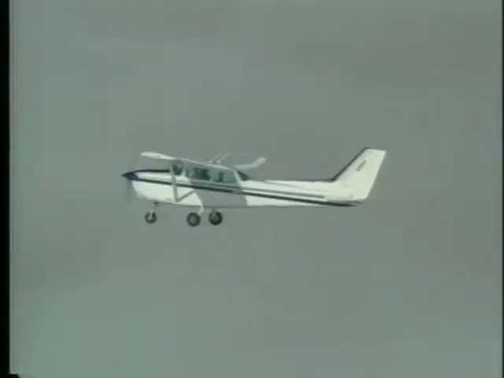ATC has no responsibility or authority for aircraft operations, nor is there a requirement for pilots to file IFR flight plans in uncontrolled airspace. However, both the pilot and aircraft are required to be fully qualified for instrument flight.